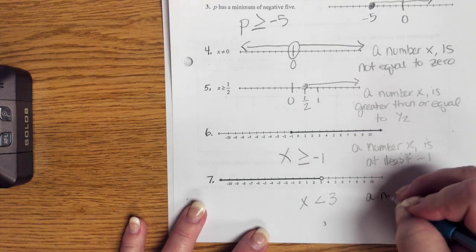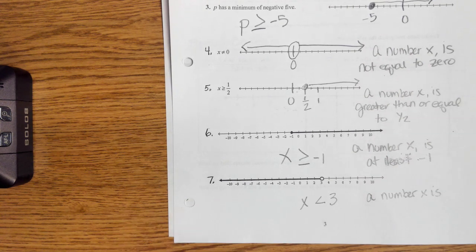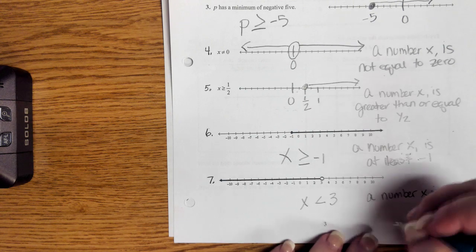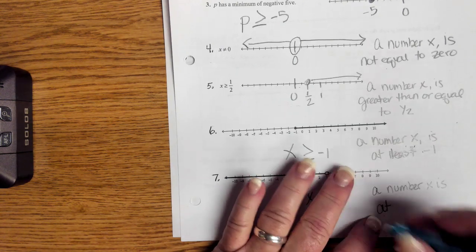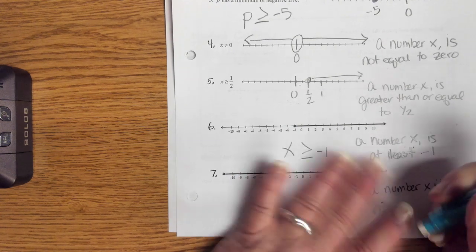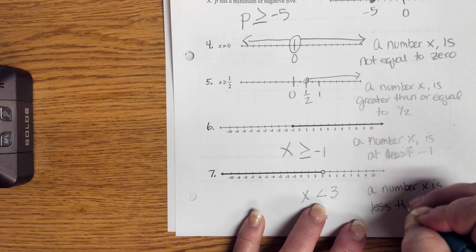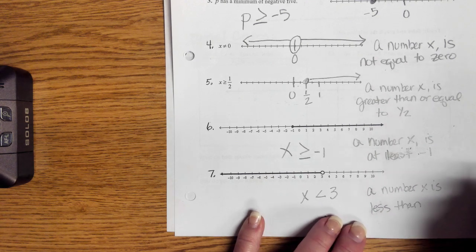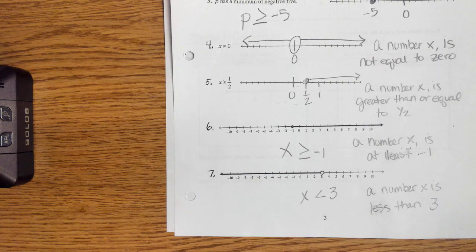A number X is... we could use at most. No, it isn't at most. It has to be something other than that, right? Less than, or is fewer than, less than 3. Or is fewer than 3. Any of those would work.